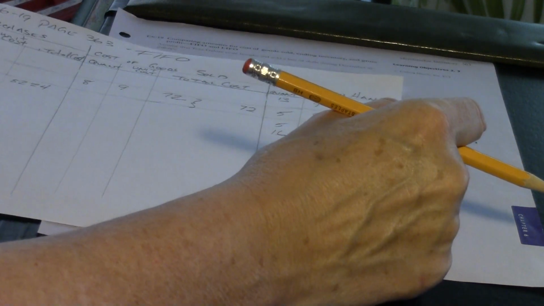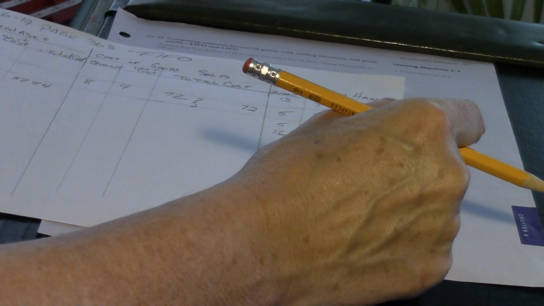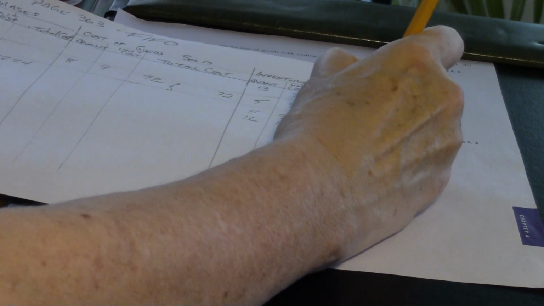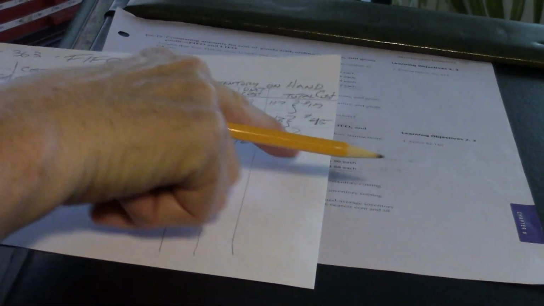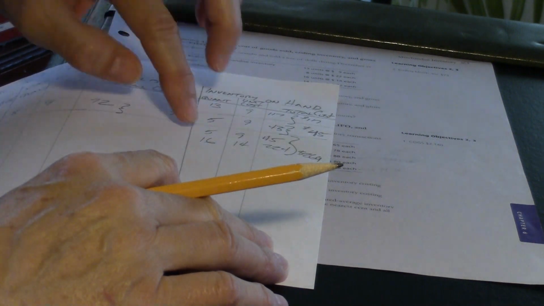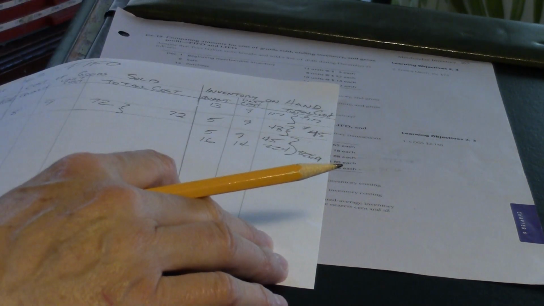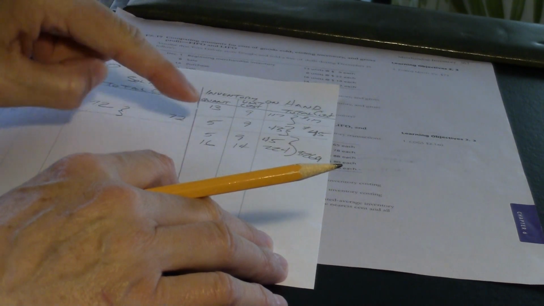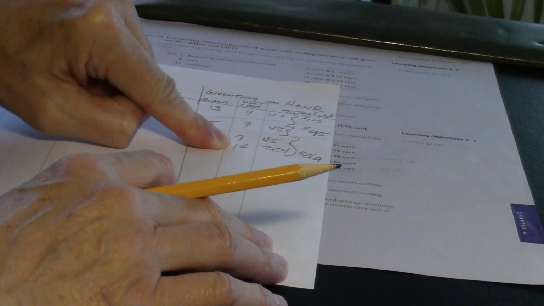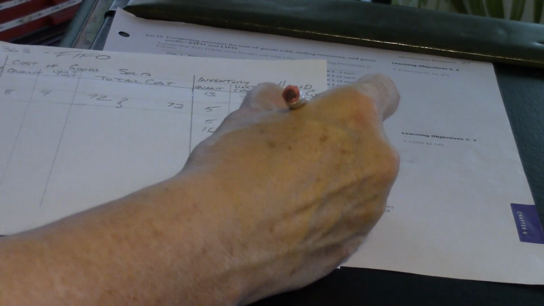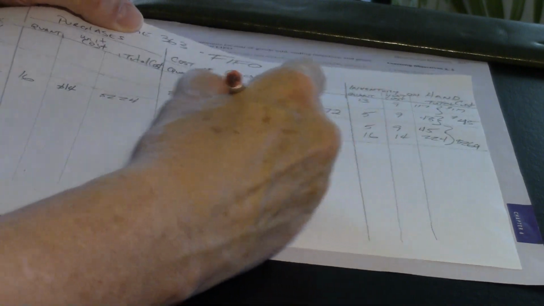Now you see why I'm doing these brackets. 45 plus 224 is equal to 269. All right, so our inventory now consists of, first one's in, 5 at $9 for 45. Last one's in, 16 at $14 for 224, and if you total them, you get 269. So that's our total inventory.